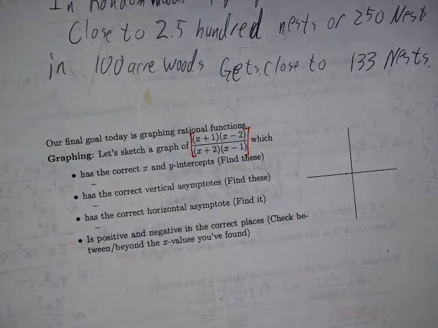Let's start by finding the intercepts. Well, the y-intercept's the easiest one. Let's find the y-intercept. How do you find the y-intercept of a function? X equals 0? Yeah, you just plug in x equals 0.